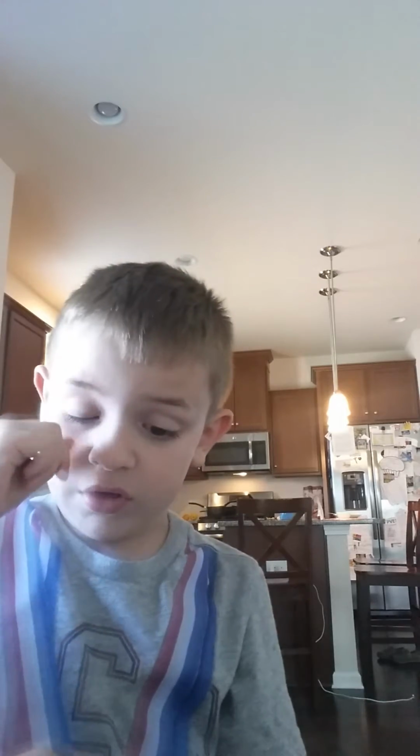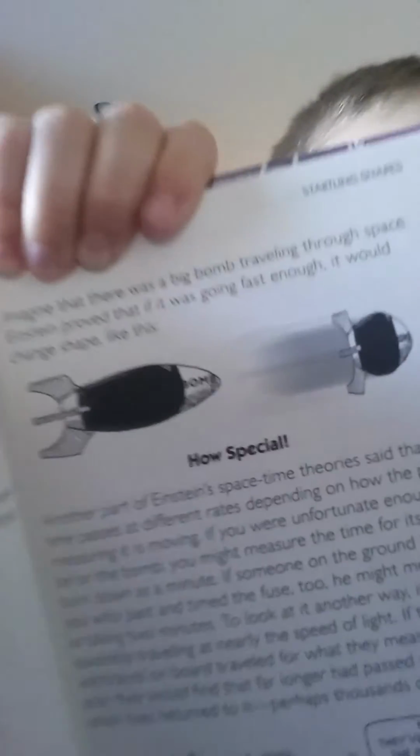Did you know time is also a dimension? You travel from morning to night just as you travel to and from school. Although, of course, reversing, turning, and stopping in time isn't possible yet. Time and space are always linked. They are known as space-time. The best-known scientist to work with space-time was Albert Einstein. He discovered that when things travel really quickly, they change shape. Imagine that there was a big bomb traveling through space. Einstein proved that if it was going fast enough, it would change shape like this.